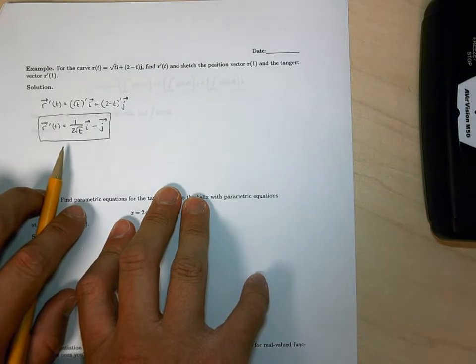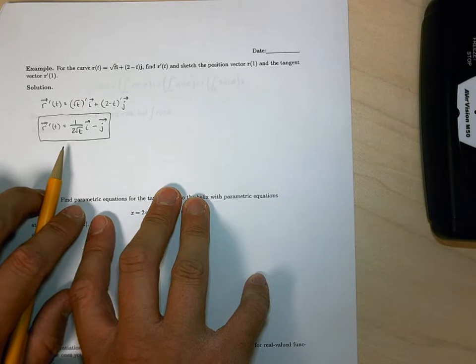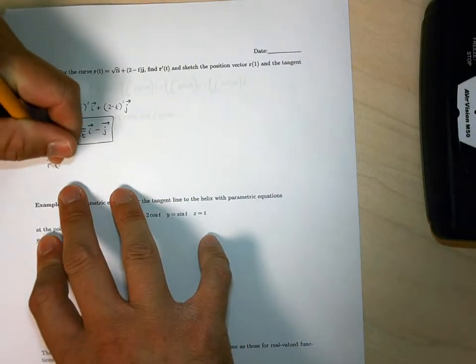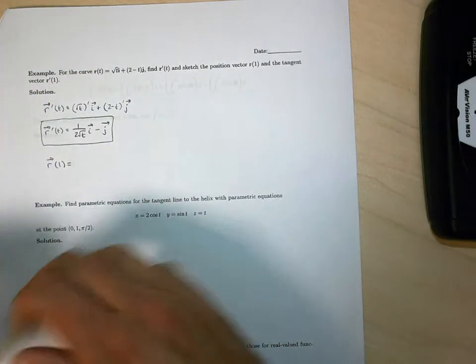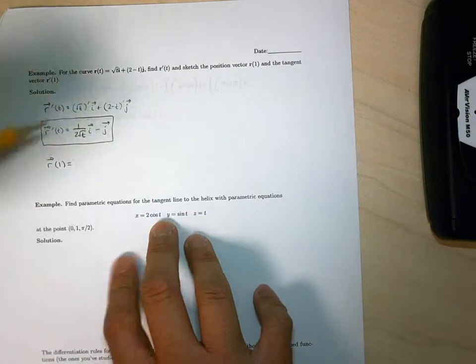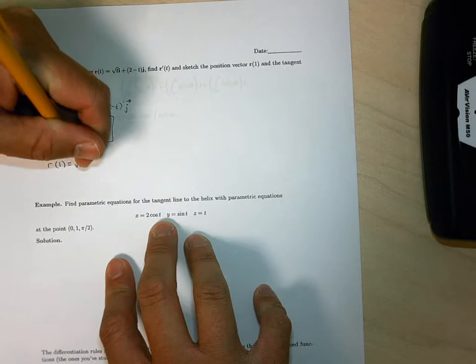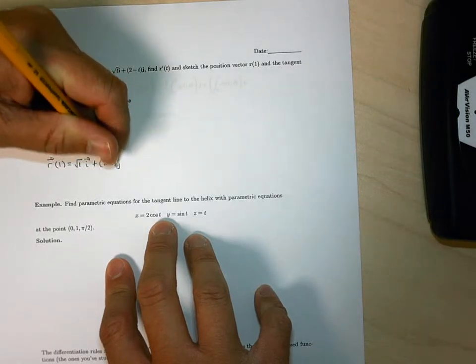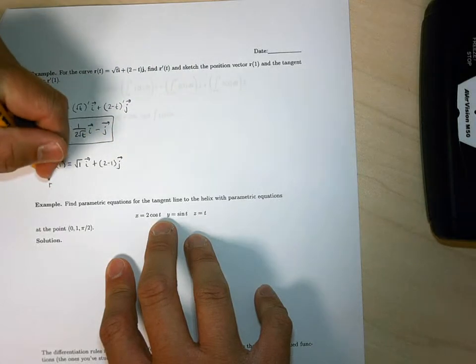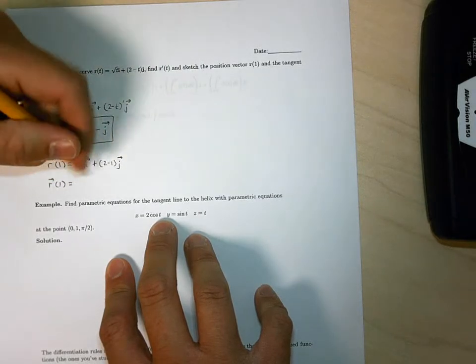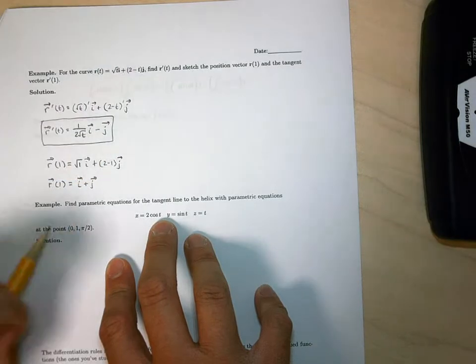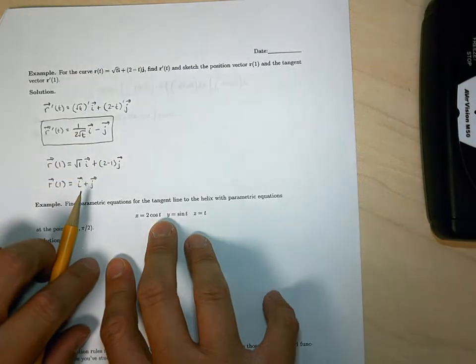Now we're going to sketch the position vector r of 1 and the tangent vector r prime of 1. R of 1 is easy to find. We're just going to replace t with 1 in the original function. So that's square root of 1 times i plus 2 minus 1 times j, giving us a vector of i plus j. Or you could say that's the vector 1, 1.